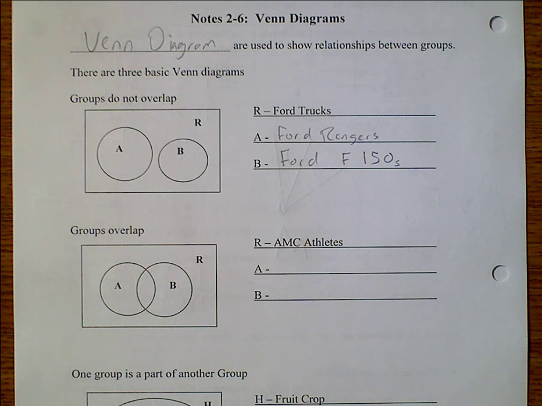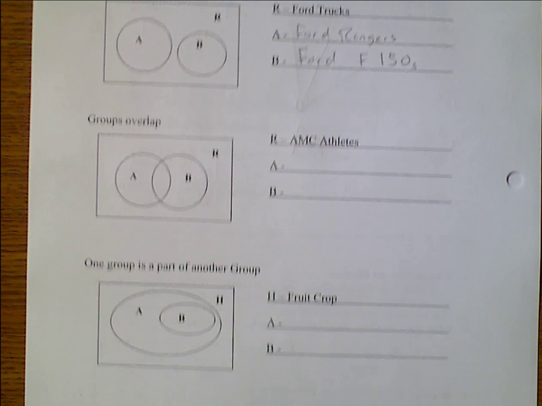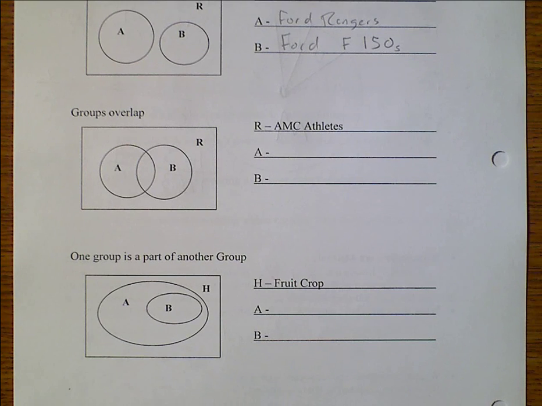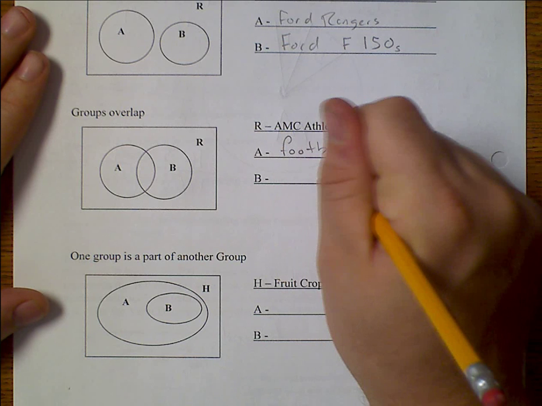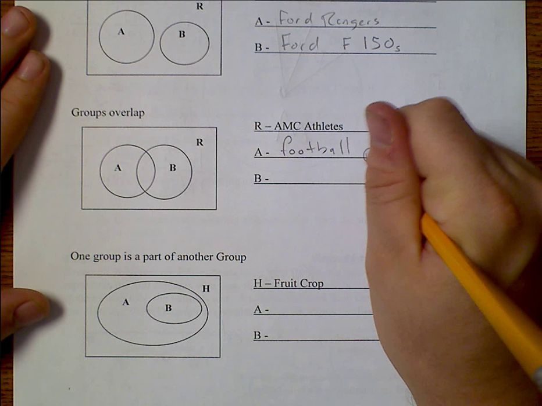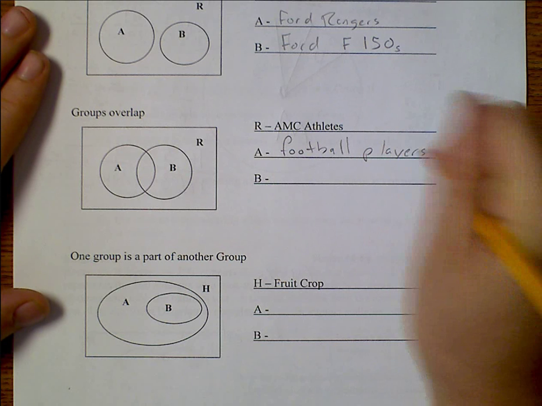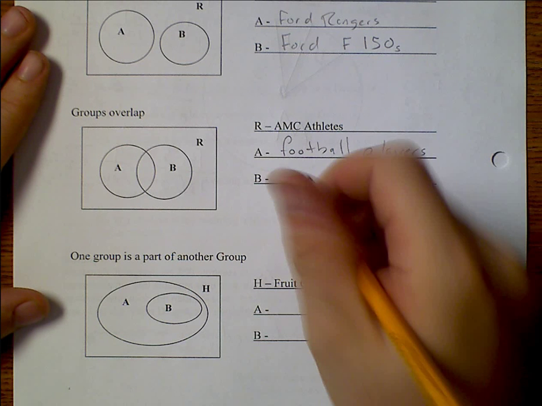Now let's talk about groups that do overlap. Okay? And so we have AMC athletes. Well, AMC is just a school. That's the letters for their school. They have athletes. And so A could be our football players, and B could be our baseball players.